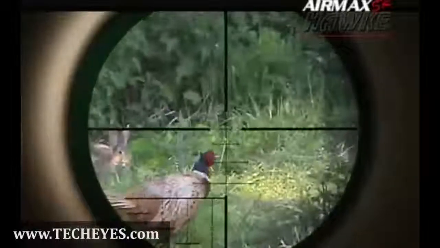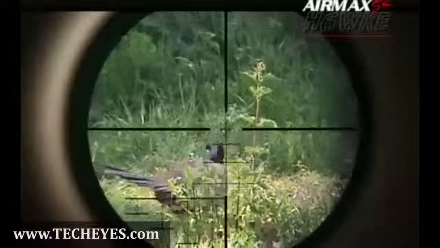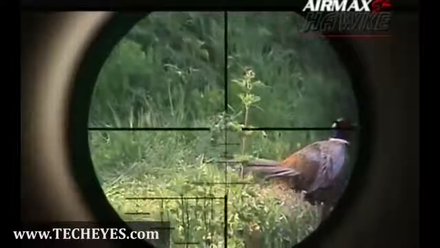Something else walking into the field of view. Not legal airgun quarry, unfortunately.